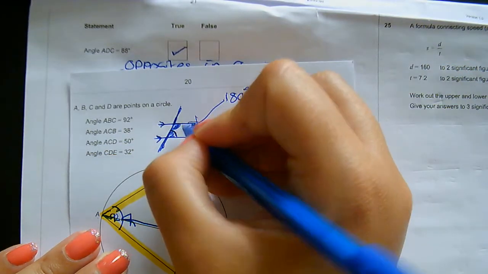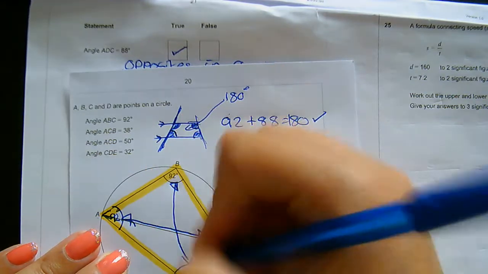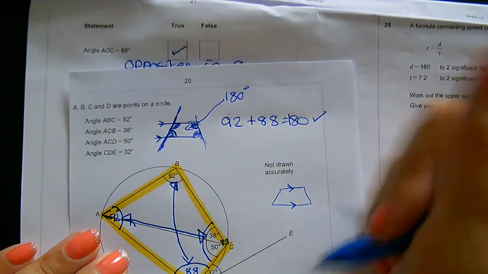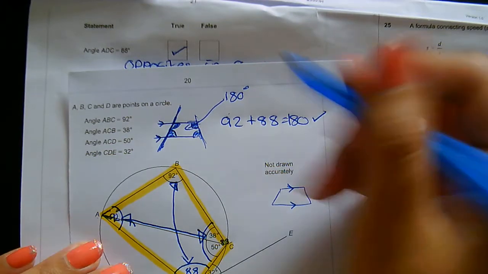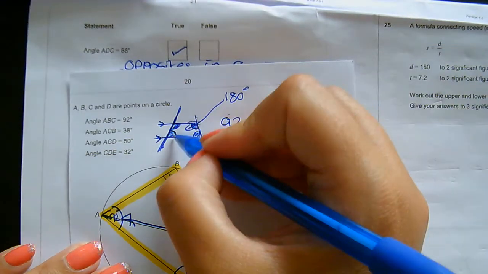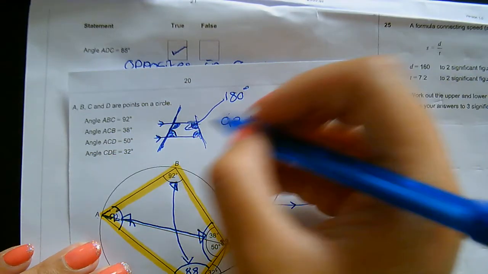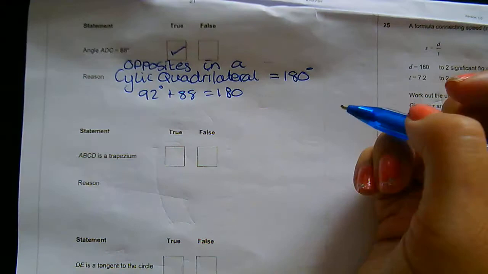So in our diagram, we can see we've got 92, 88, 92, 88. So we've got these two pairs adding up to 180, so it must be parallel. So it is important that we know some of our facts with parallel lines. Because I know it, I can answer that question.